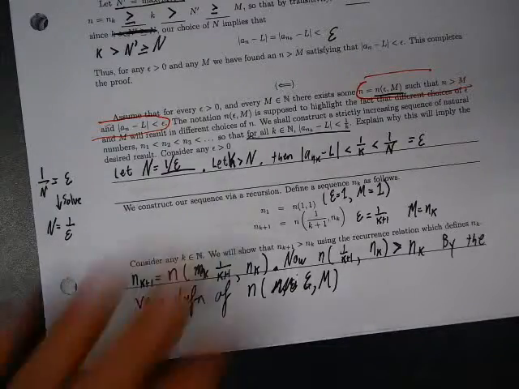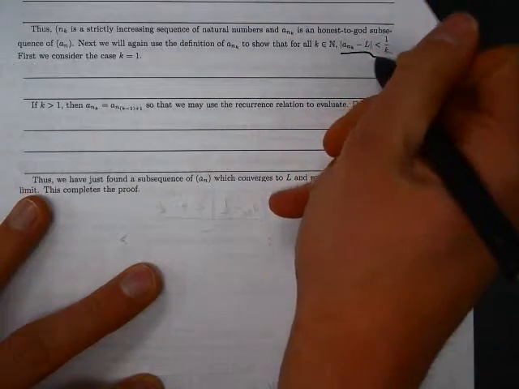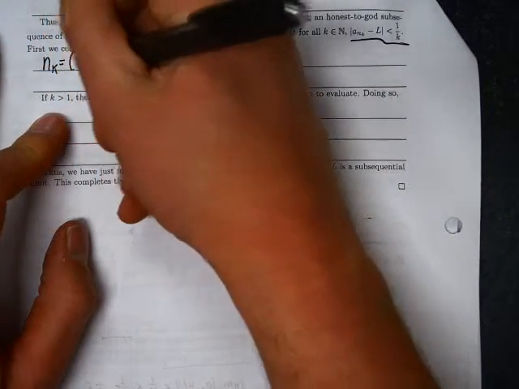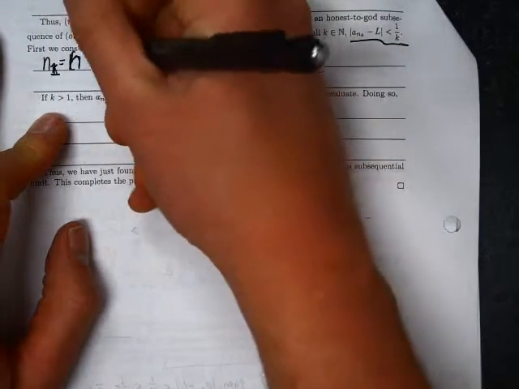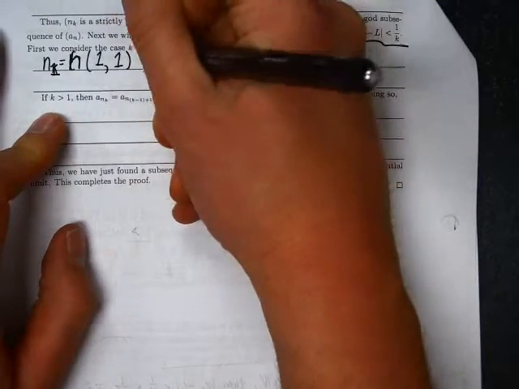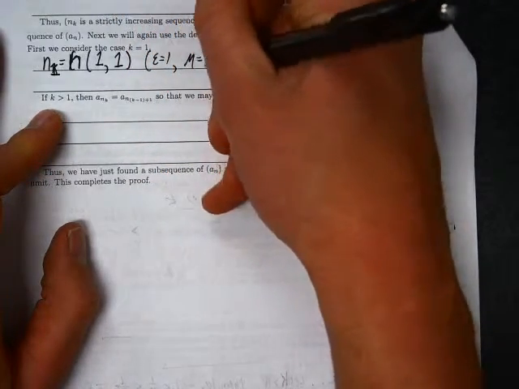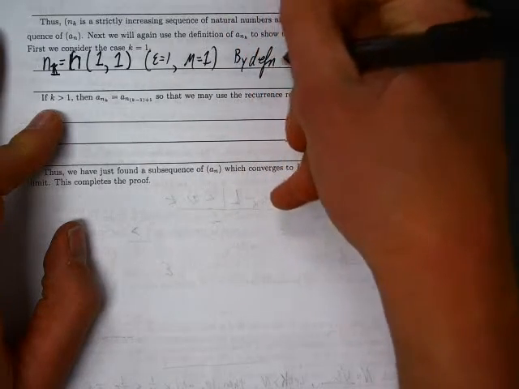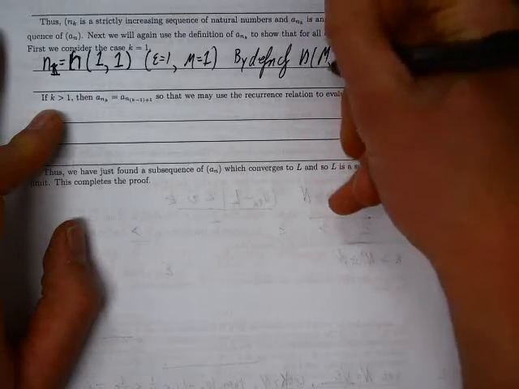Let's prove next the other thing that we need. Let's prove that for every natural number k, the absolute value of a sub n sub k minus L is less than 1 over k. And this will look like an inductive proof, but it's really just like there are two cases in the definition: the case that k equals 1 and the case that k is bigger than 1. So tell me, when k is equal to 1, n sub k is equal to n sub 1 is equal to n of 1 comma 1. So this is epsilon equal to 1, m equal to 1. So let's see, by the definition of n of epsilon comma m, what can you conclude?